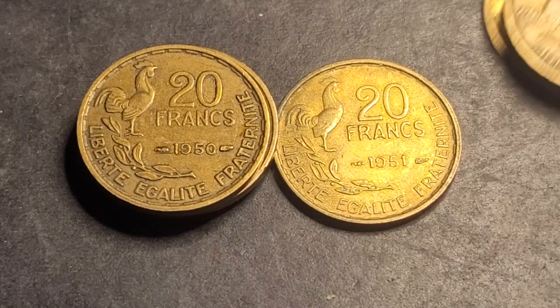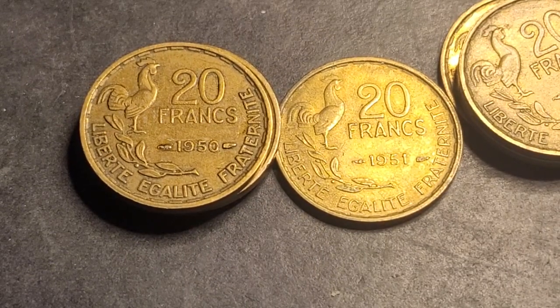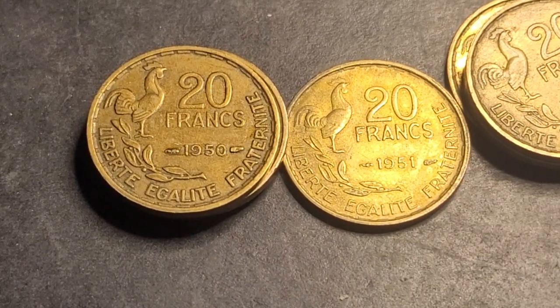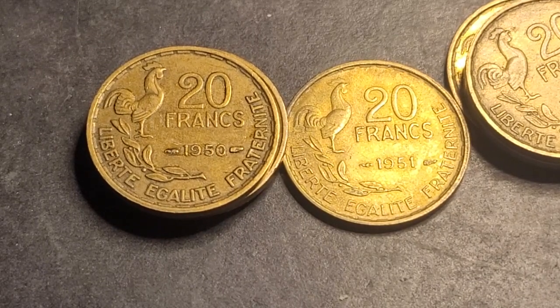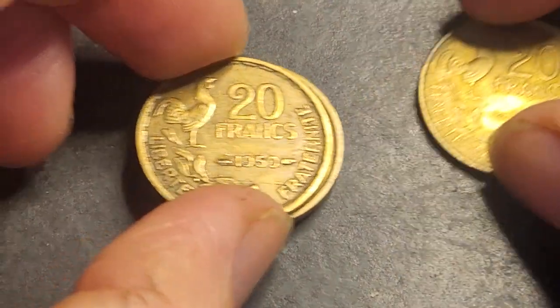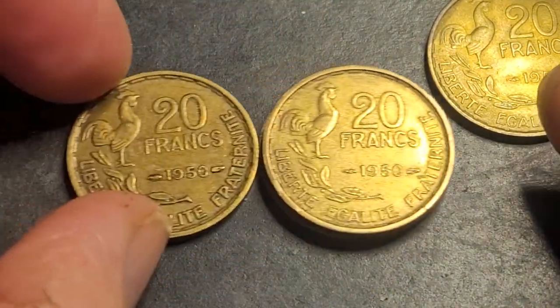I was listing my French coins, or at least the spares that I have for sale, and I went through them. What I do is look up if there are any low mints, check for errors, and also varieties. So we're talking about coins that are made similar but are not quite the same. Here we have a variety for the 20 franc 1950.